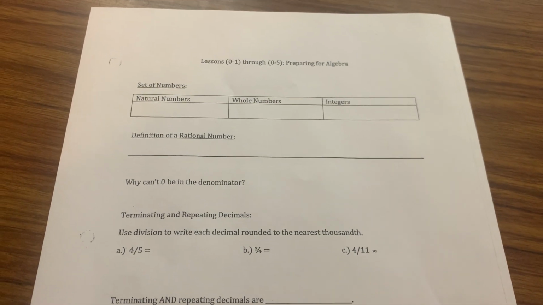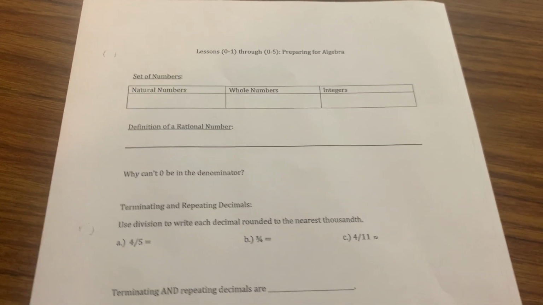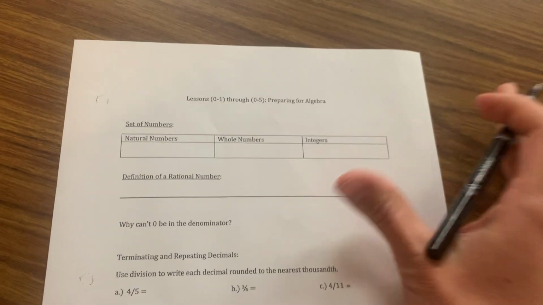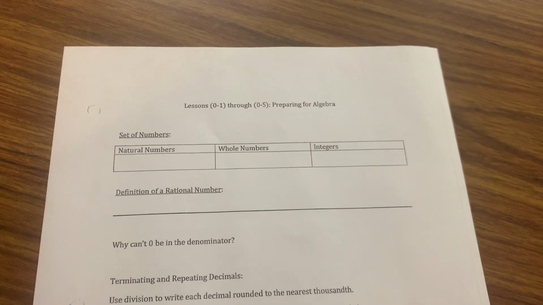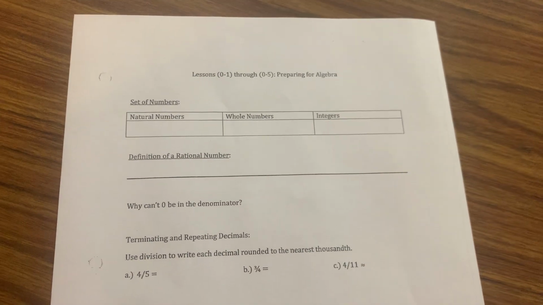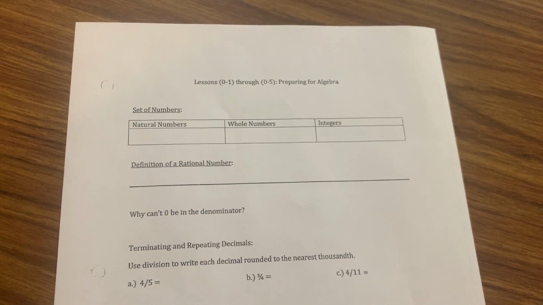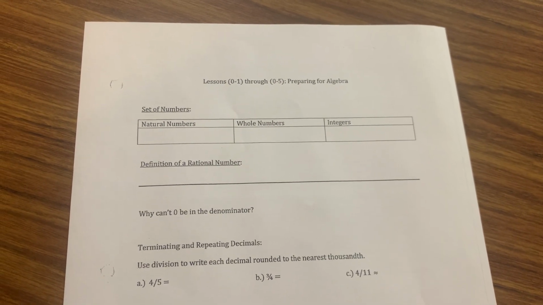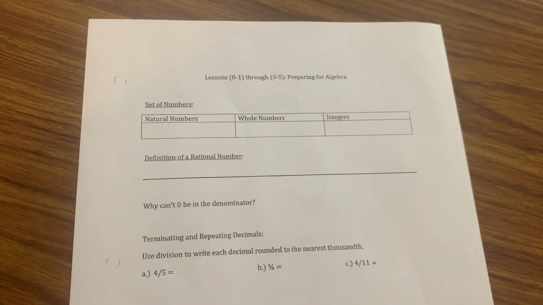Okay, welcome, Algebra 1. This is your first lesson in your first chapter for the unit 0. They call it 0 because it's pre-algebra. It's stuff that we've already kind of learned, but we're just reiterating or going back so that we make sure we have this foundation for when you start chapter 1.